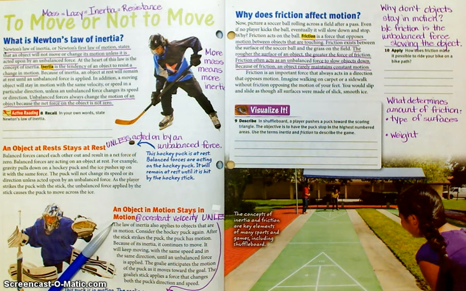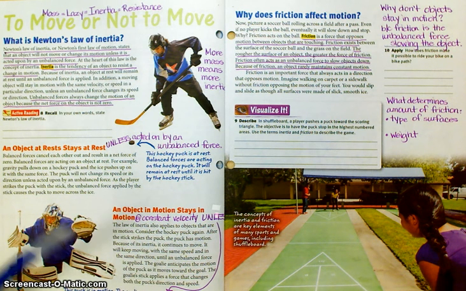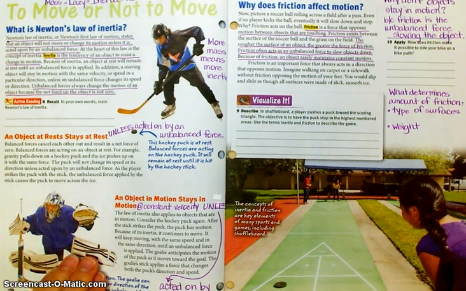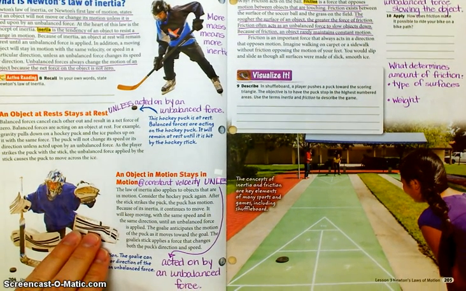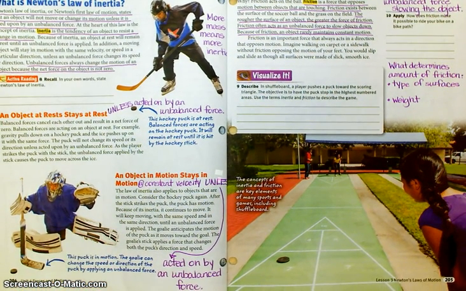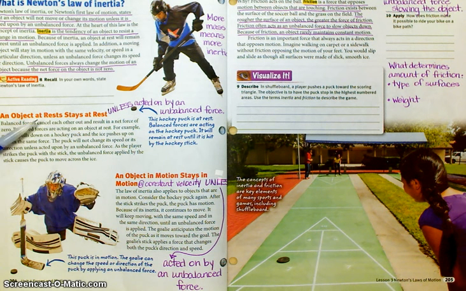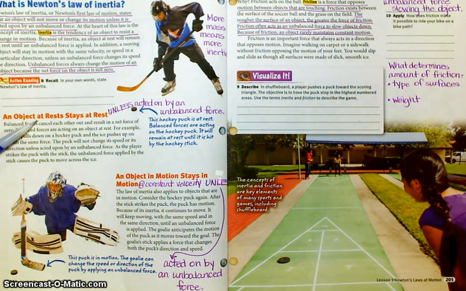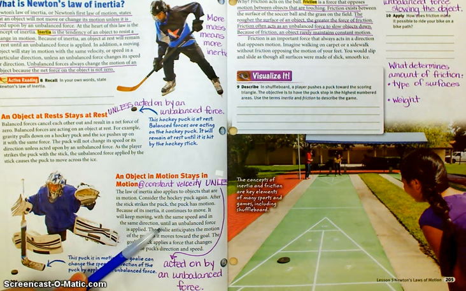Down here, an object in motion stays in motion at constant velocity unless, and let me move this up, again, unless acted on by an unbalanced force. So, objects are going to keep doing what they're already doing unless they are forced to change because they are being subjected to an unbalanced force. Objects at rest will stay at rest unless acted on by an unbalanced force. Objects in motion will stay in motion at constant velocity unless acted on by an unbalanced force.